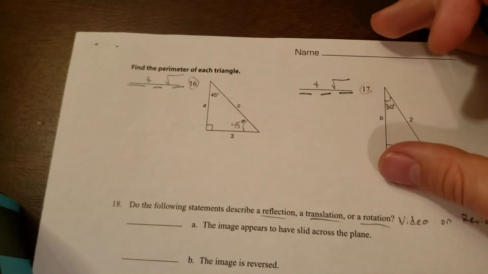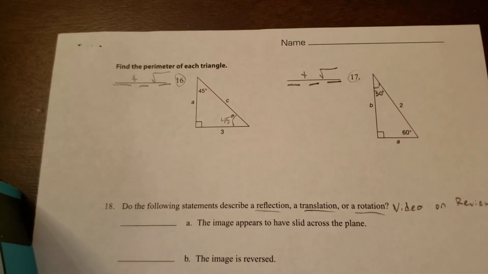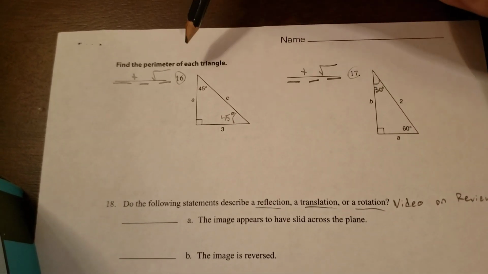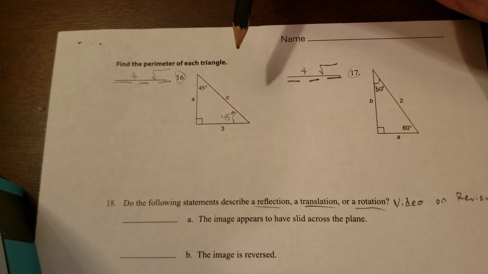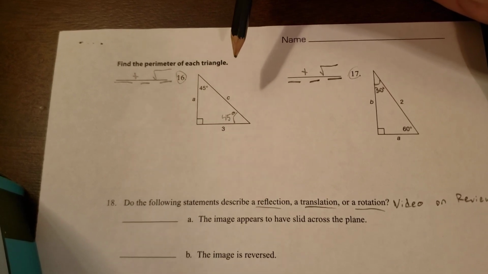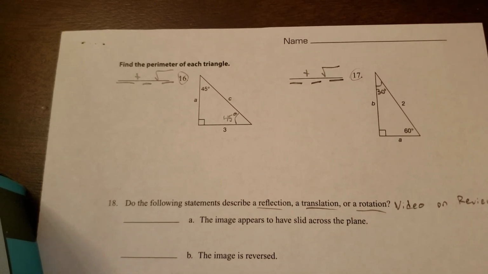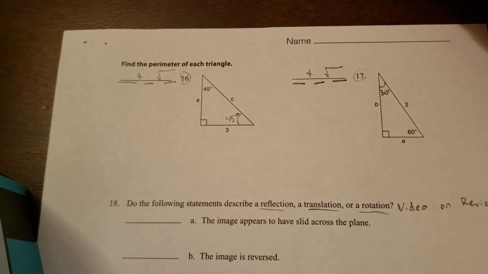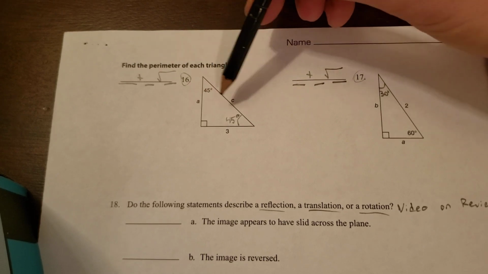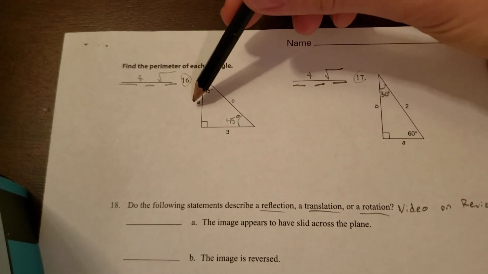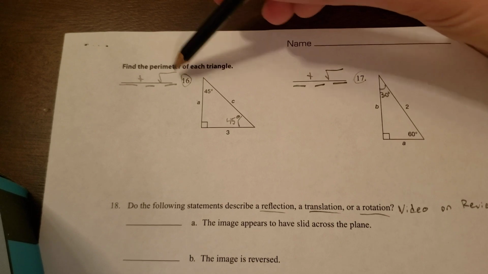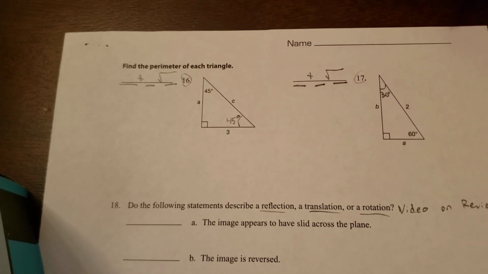All right, moving on. The next questions that were given to me are 16 and 17. These are tough ones. They're both based on, I think it was 12.6, the special right triangles. Let's look at number 16 first. In order to find the perimeter, we need to know the measure of all of our sides.